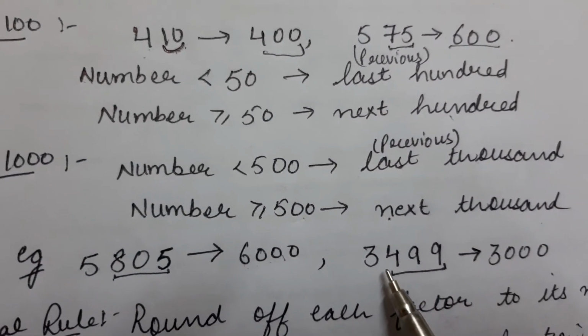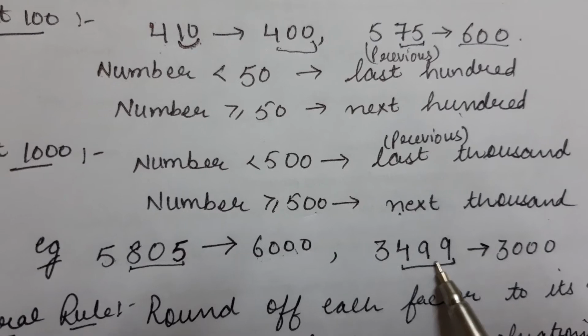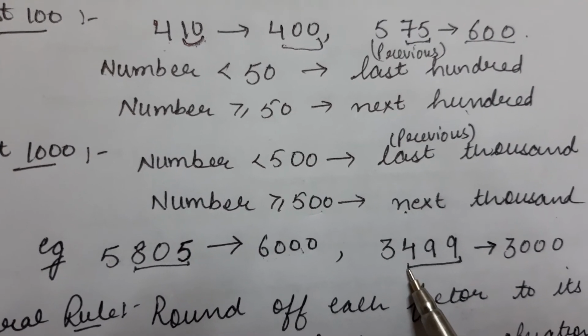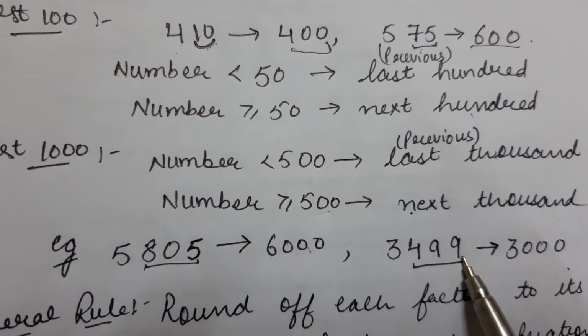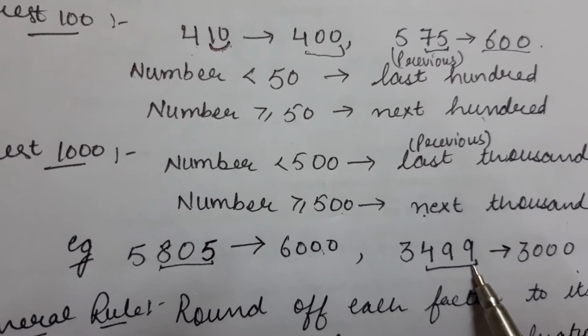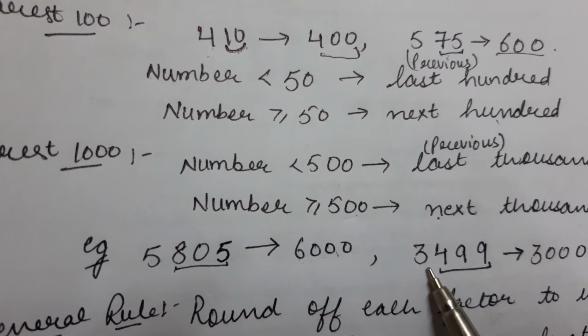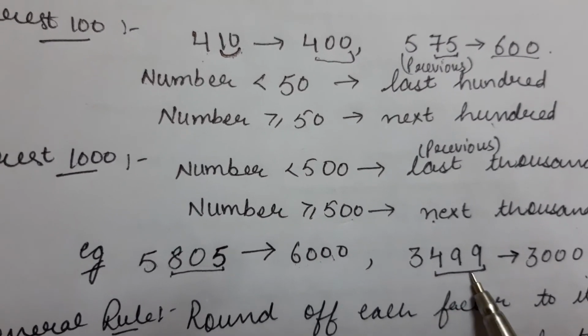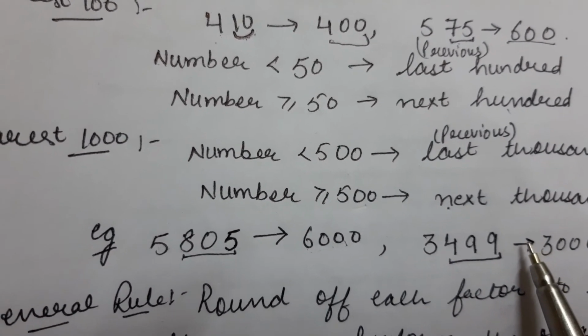Another example, if I have the number 3499, see these three digits, 499 is less than 500. So this number will be rounded off to the previous 1000. The previous 1000 means 3000. We will not go to the next 1000.